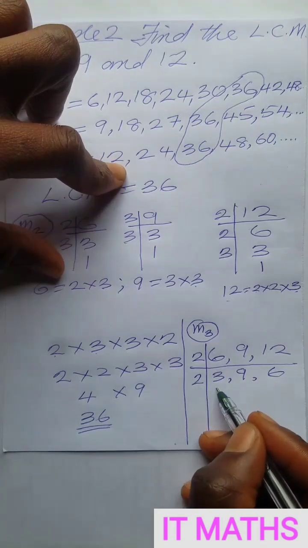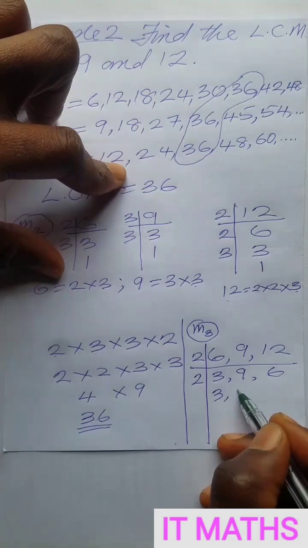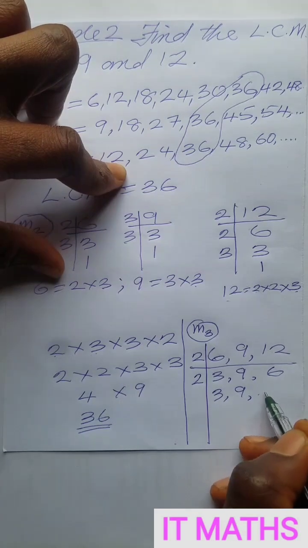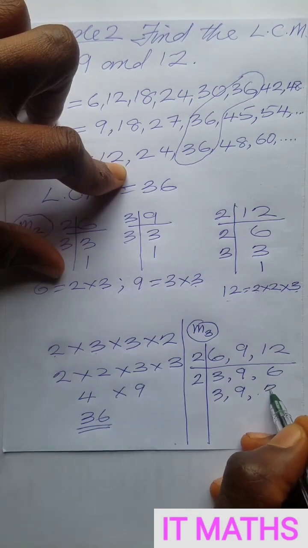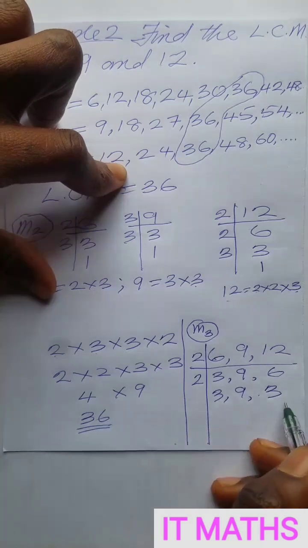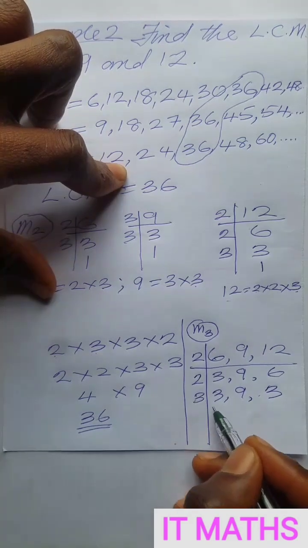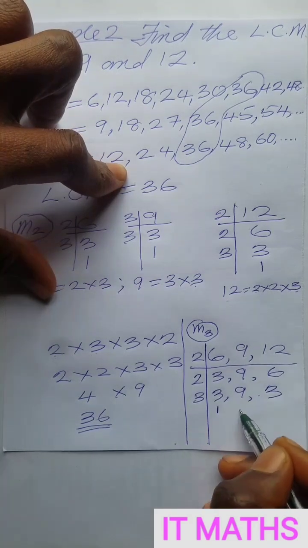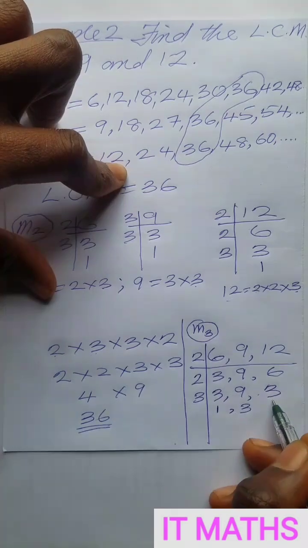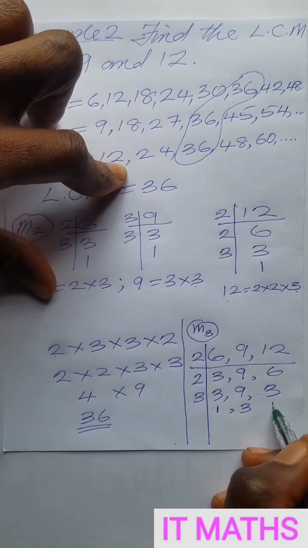So let's have 2 again. 2 can go here, we copy it down. It can go here, we copy it down. It can go here, we have our answer as what? 3. Can 2 go? No, it can't go. 3 can go. 3 goes here, 1. 3 goes here, 3. 3 goes here, is 1.